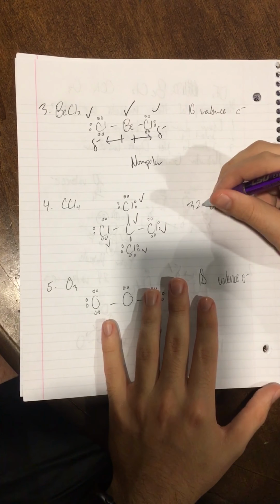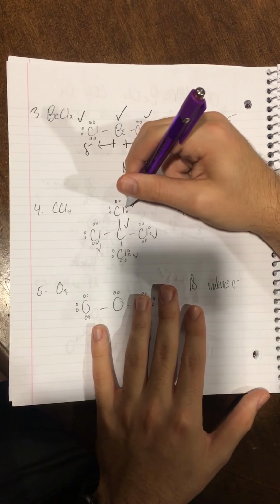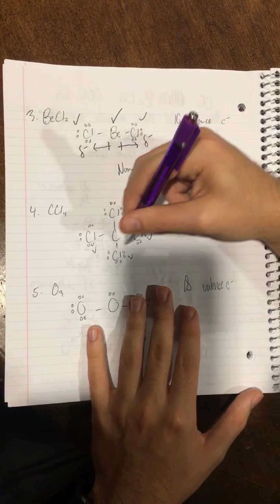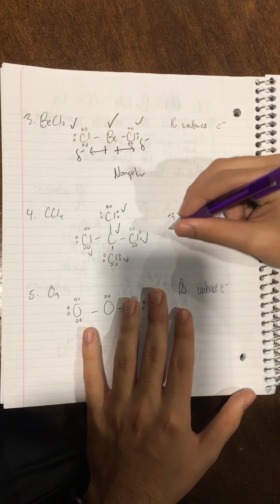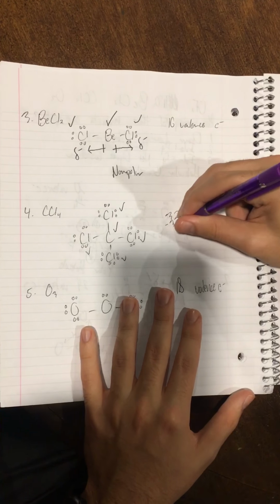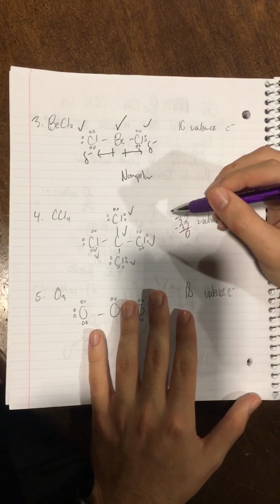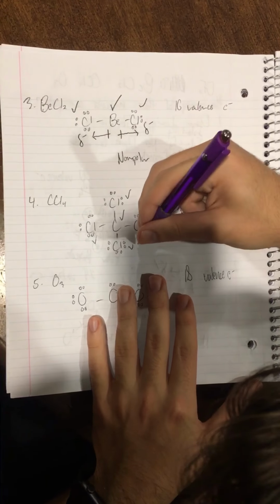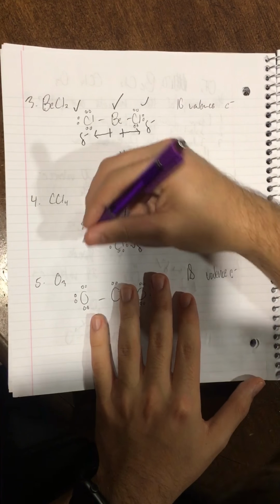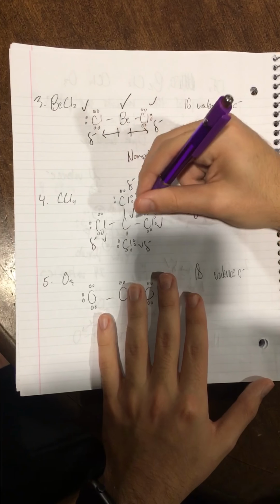If we make sure that we're using all 32 valence electrons, we count the pairs: 1, 2, 3, 4, 5, 6, 7, 8, 9, 10, 11, 12, 13, 14, 15, 16. So 16 times 2 is 32. 32 minus 32 is 0. Okay, so the Lewis structure is correct. I'm going to draw a partial negative charge on the Cls, because if you look at the periodic table, Cl is more electronegative than carbon here.